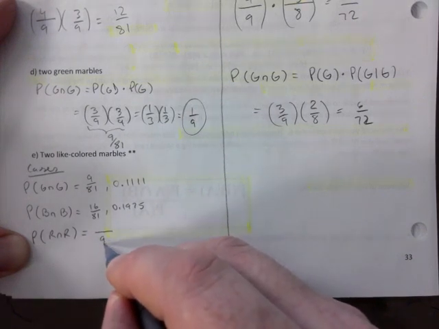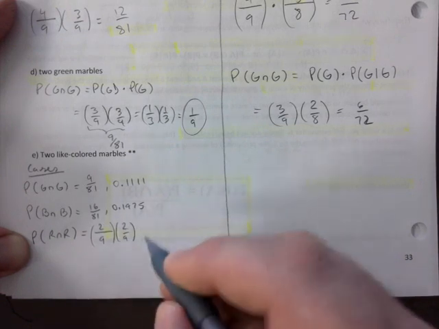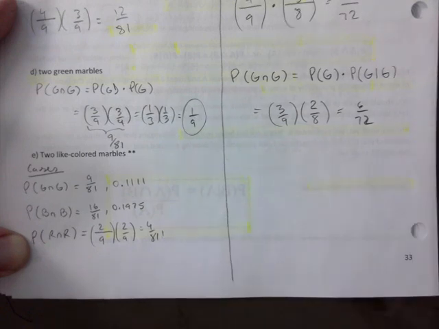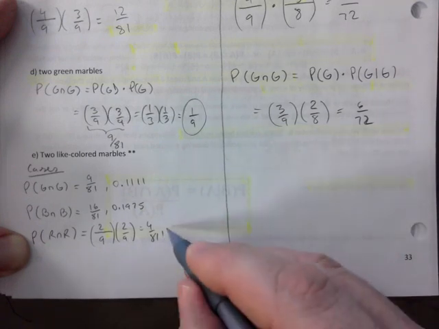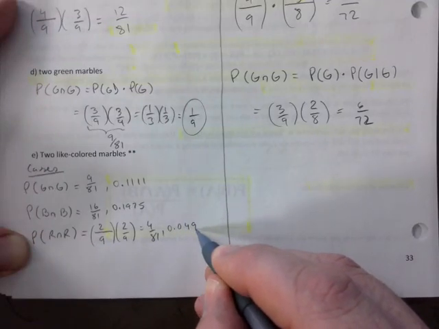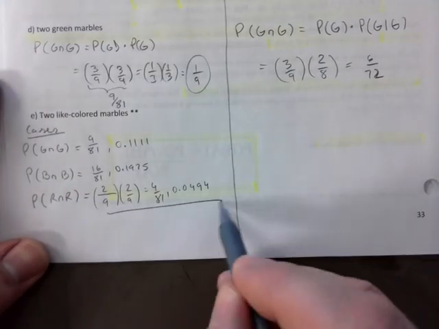Red and red, I haven't done that yet, so I have to do that here. It'd be 2 out of 9 times 2 out of 9. So that's 4 out of 81. That's 0.0494, and then you would just add them all up.